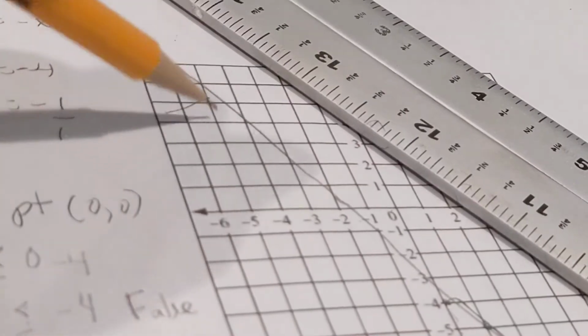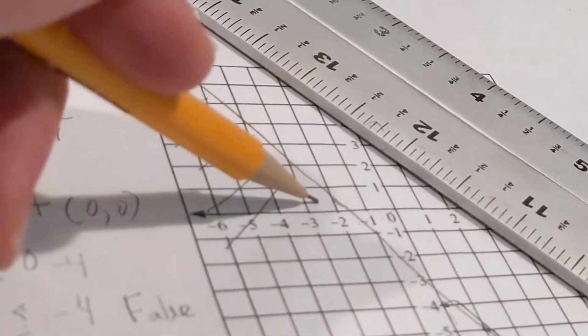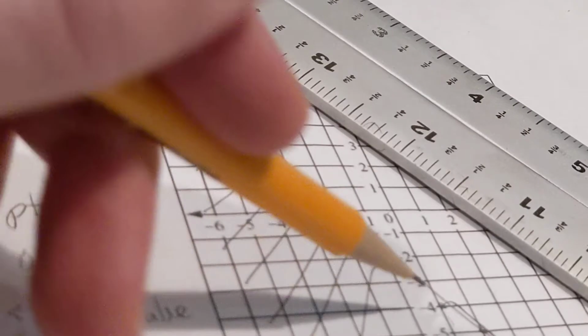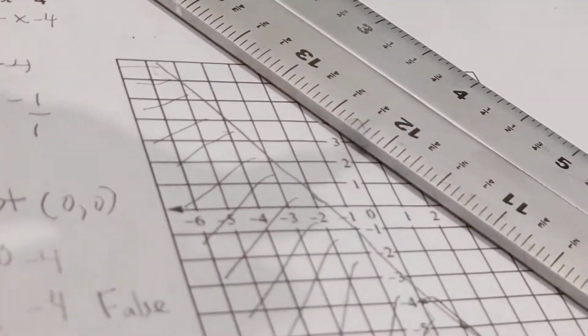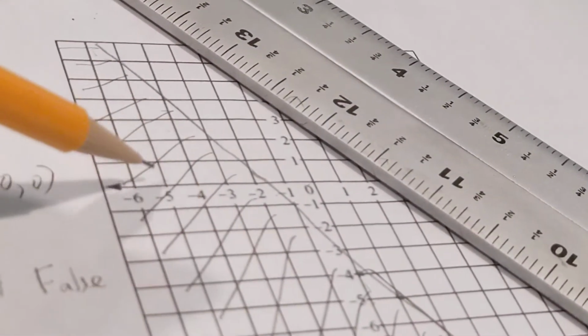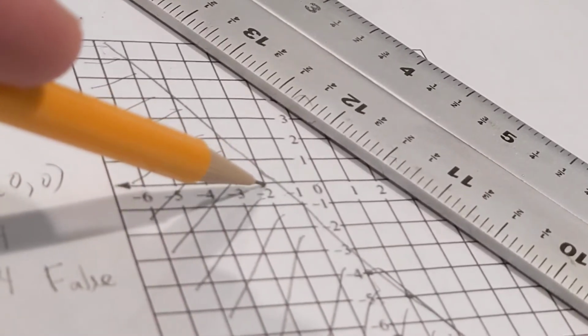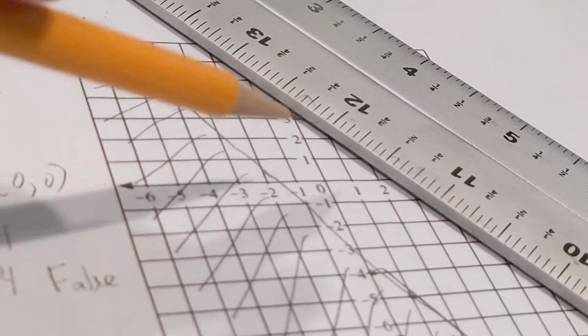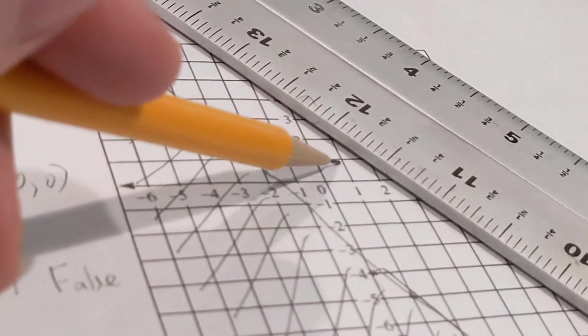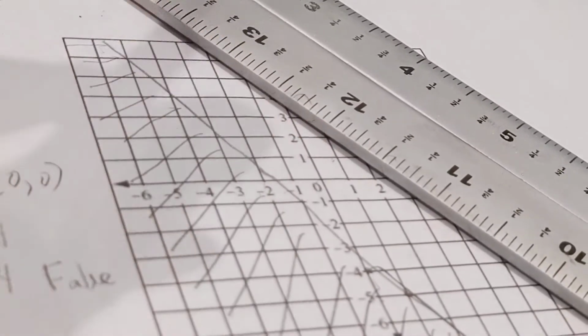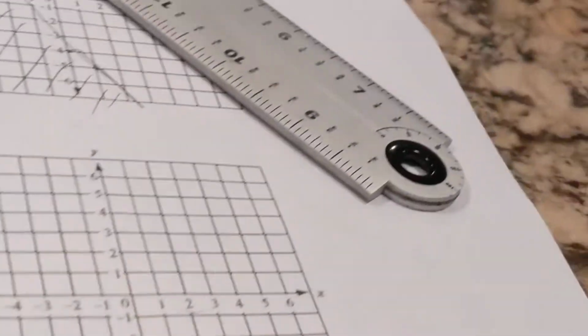We're going to shade to the left of the line. Okay, what does this mean? This means that any point in this region, so if I picked -2, 0, that would give me a true statement. But if I pick this point that's not in the region, that would give me a false statement. Okay? Last one.